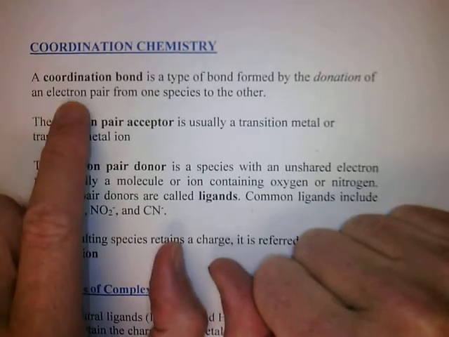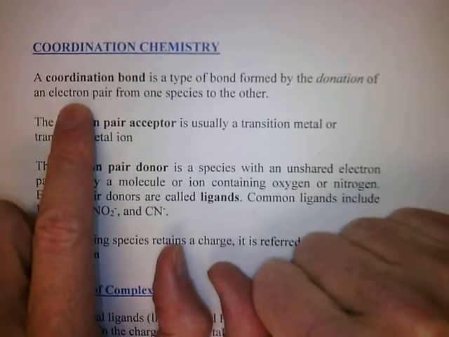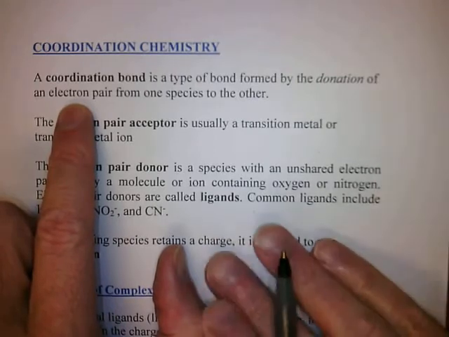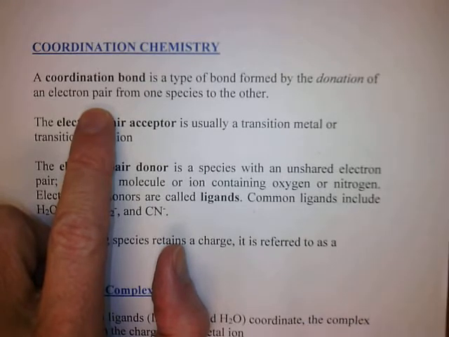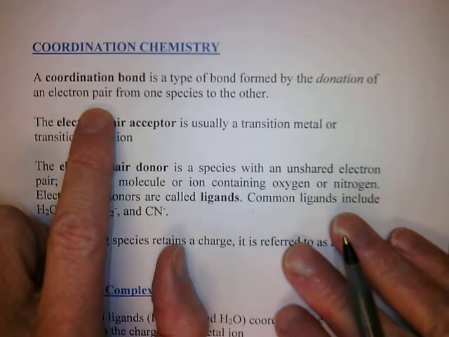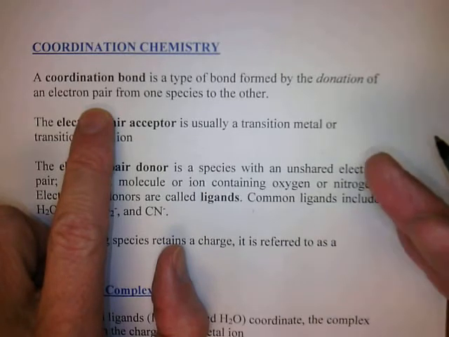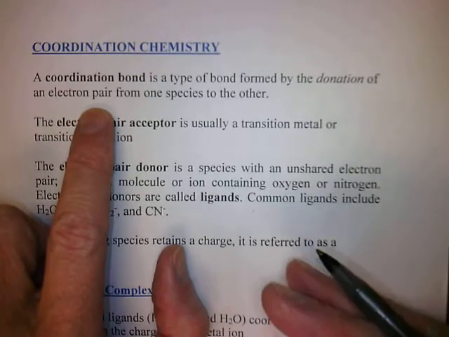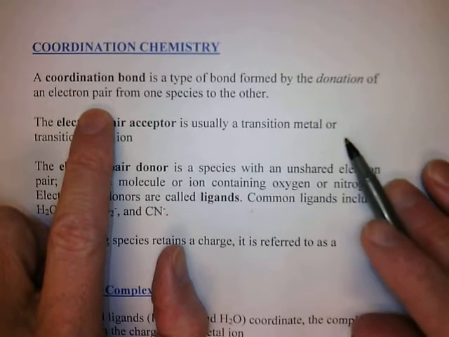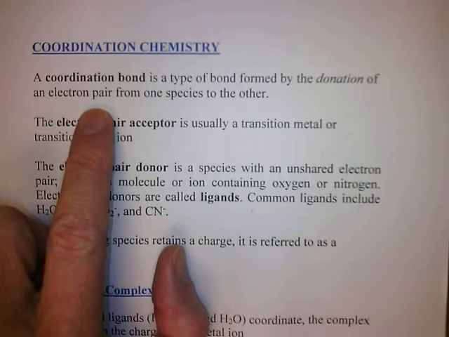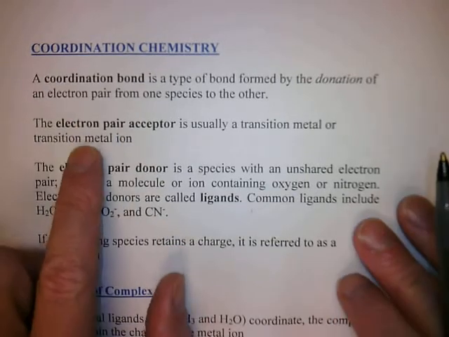So, a coordination bond is a type of bond that's formed by the donation of an electron pair from one species to another. A regular covalent bond is electron sharing. Let's say a carbon binds to a hydrogen, one electron comes from the carbon, one electron comes from the hydrogen. This is an electron pair donation, where both of the electrons in the bond are coming from the donating molecule.